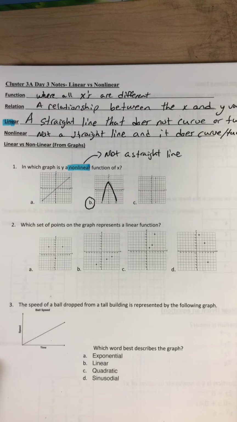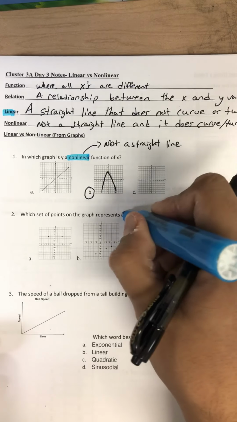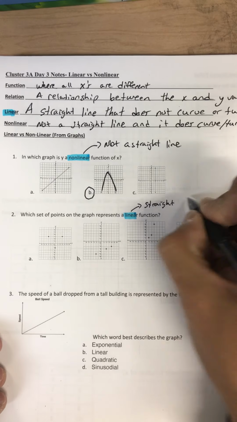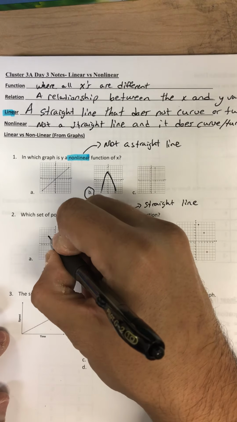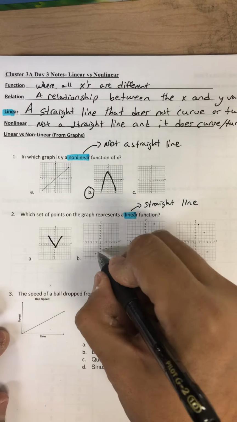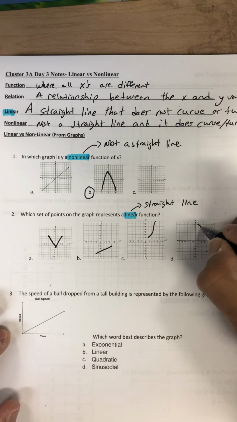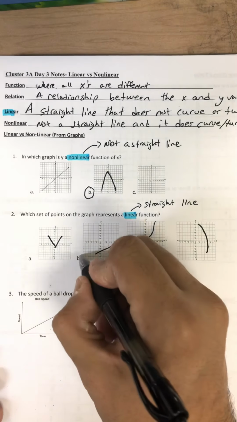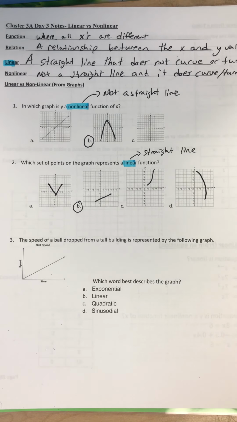Number two, which set of points on the graph represents a linear function? Basically, we know the word linear means a straight line, okay? So now, which of these graphs will be a straight line? Of course, you can connect the dots going from left to right. If you connect the dots, clearly there's only one that will make a straight line, and that will be answer choice B.